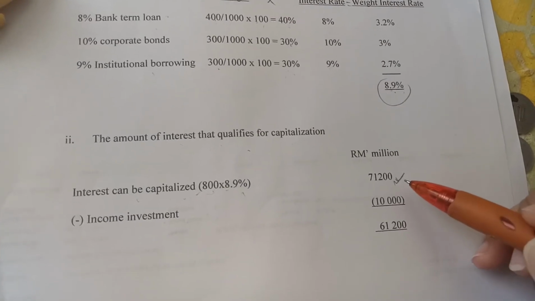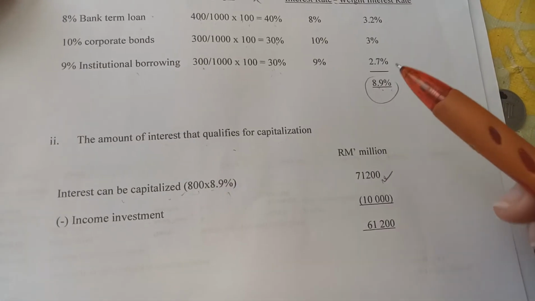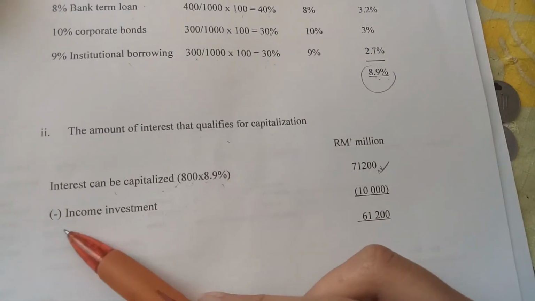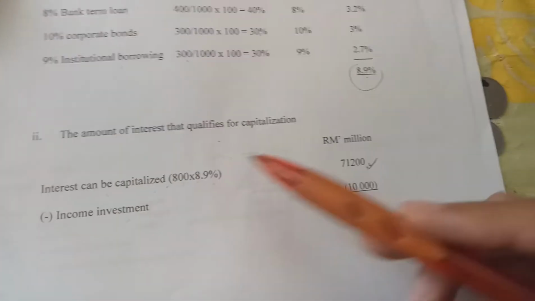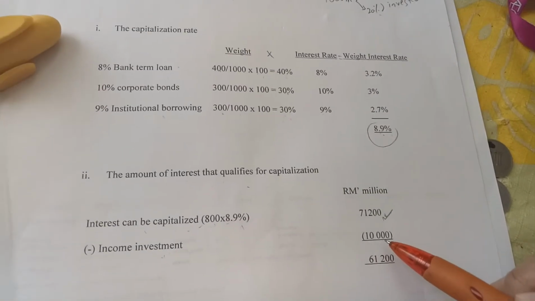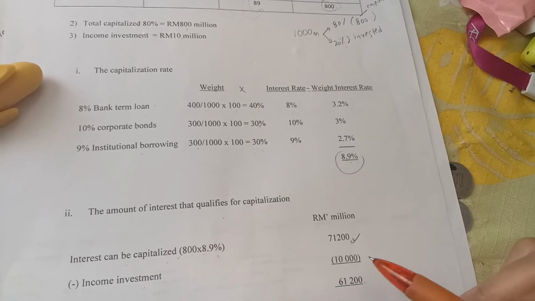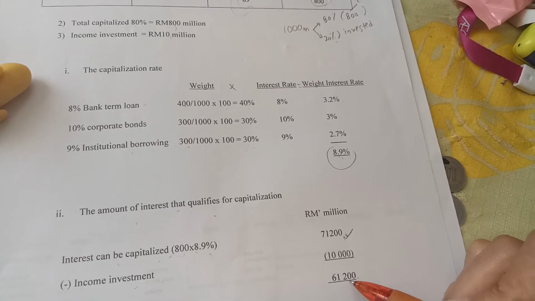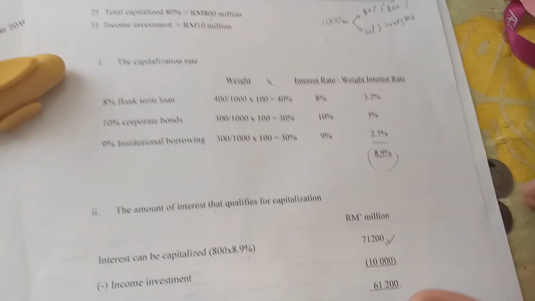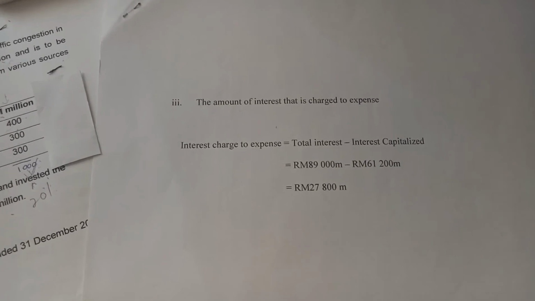But the question says there is an invested amount. When we have an invested amount, they got income, so the income we must minus. So interest that can be capitalized minus the investment interest income, which is 10 million, so we got 61.2 million. So the total amount of interest for capitalization is 61.2 million.